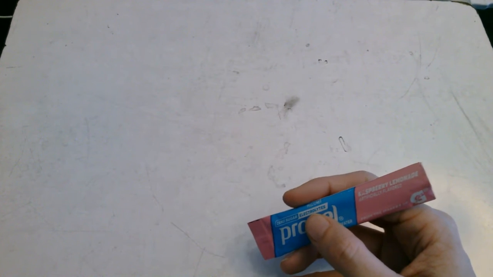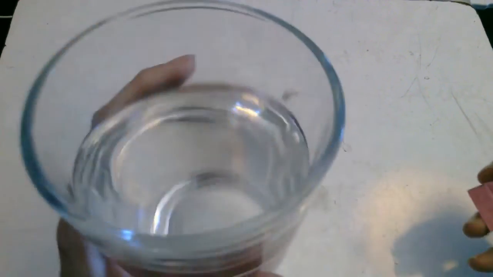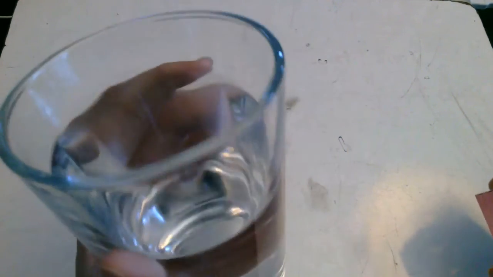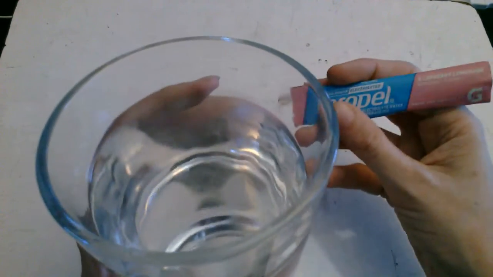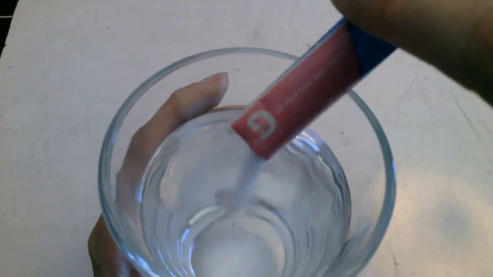Now, I also here have a cup of water. If we wanted to check the solubility of a product, we have to see how it reacts in water. To do that, you guys will use different cups of water. This is just an empty glass of water. And you'll take whatever item you're trying to test and you're going to pour it in and see how it reacts to the water.